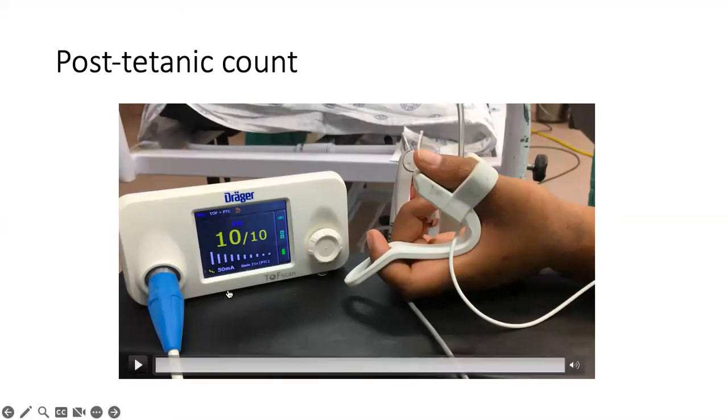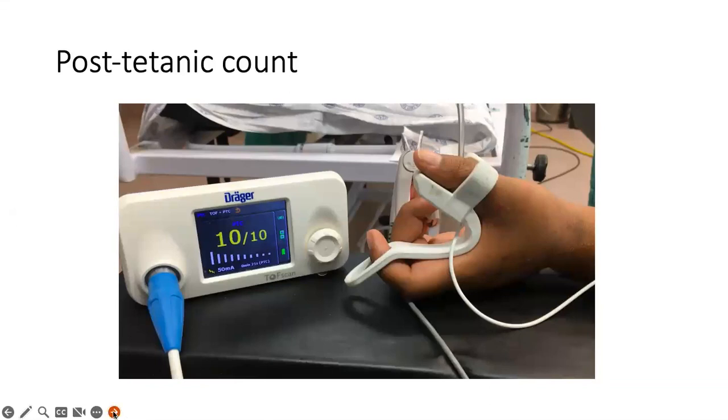So this nerve stimulating modality can help you, especially if you're using drugs like rocuronium and you've got the tables that can assist you in dosages.